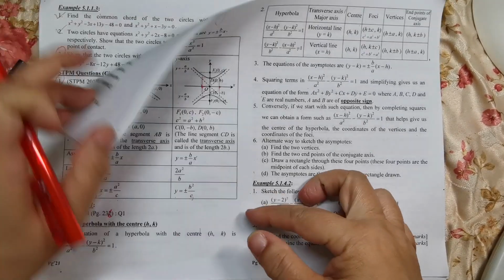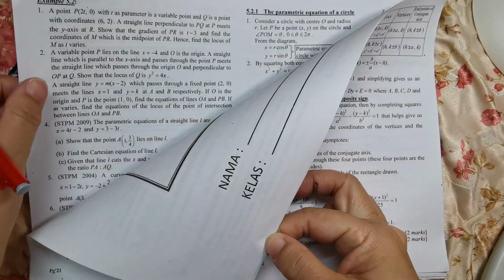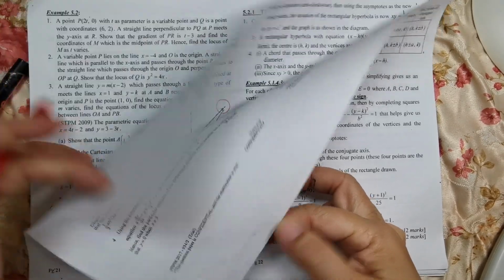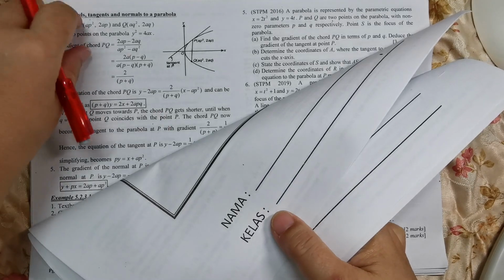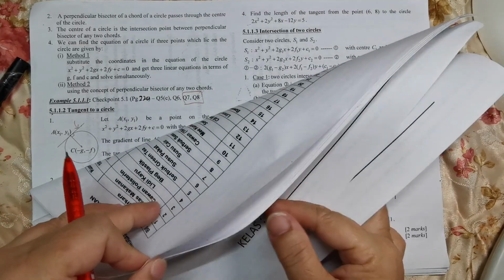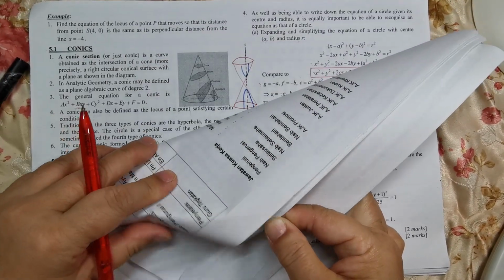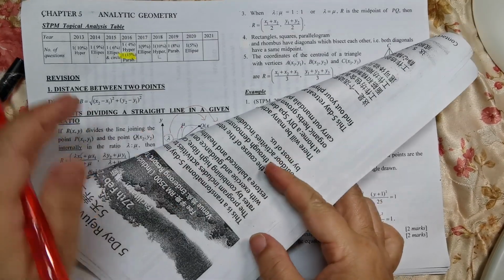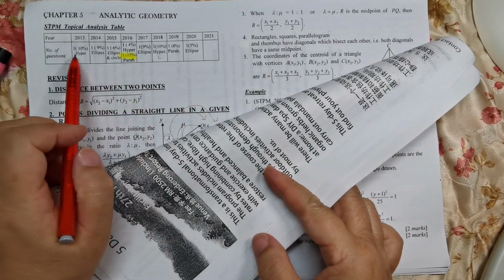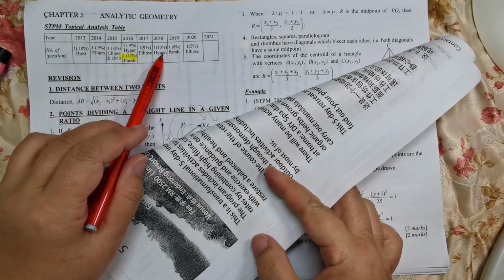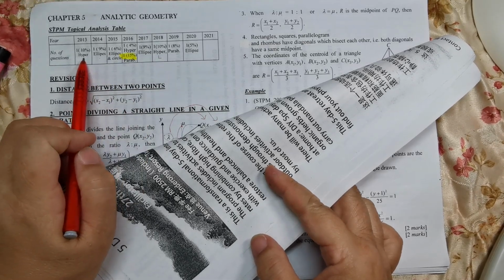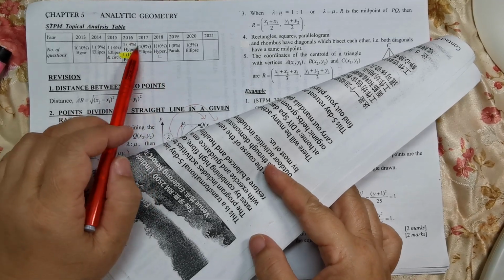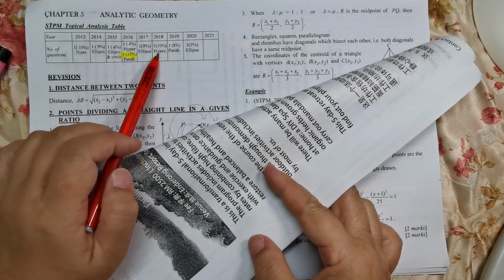Let's go back to the first page. Remember the first page? You see, hyperbola came out 3 times: 2013, 2016, 4 marks, and 2018, 10 marks.